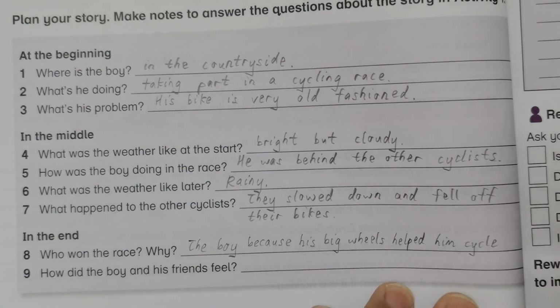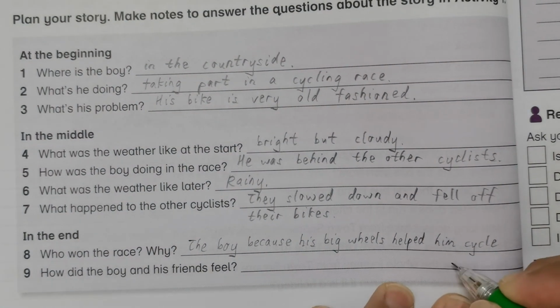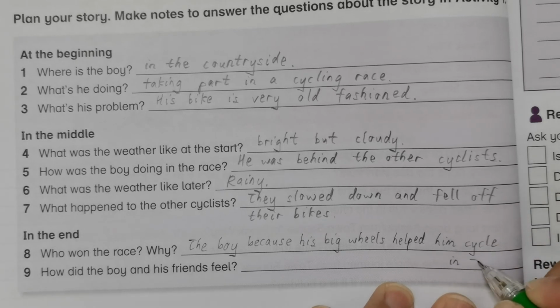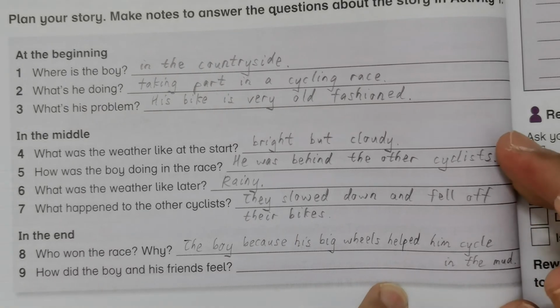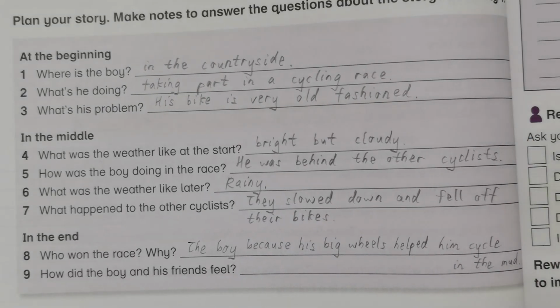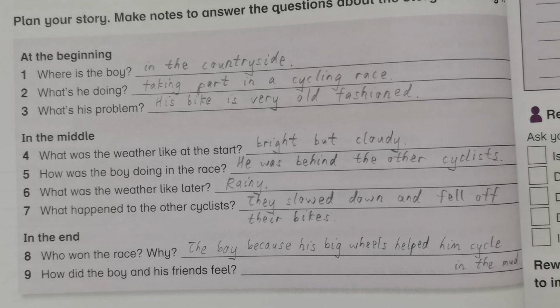So cycle in the mud, right below here. So in the mud. M-U-D for mud.